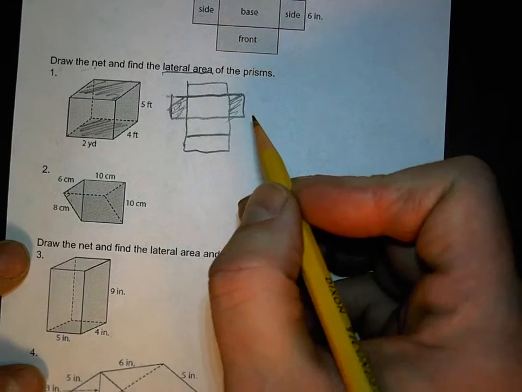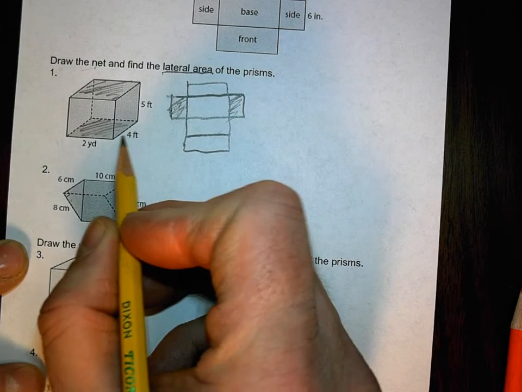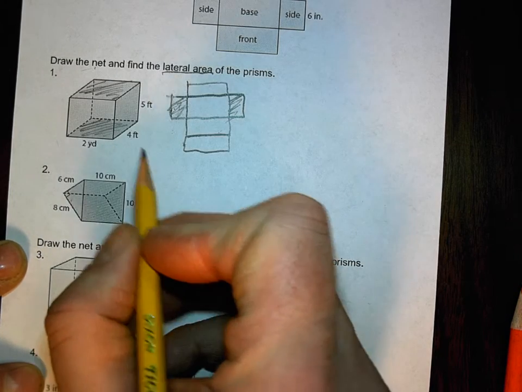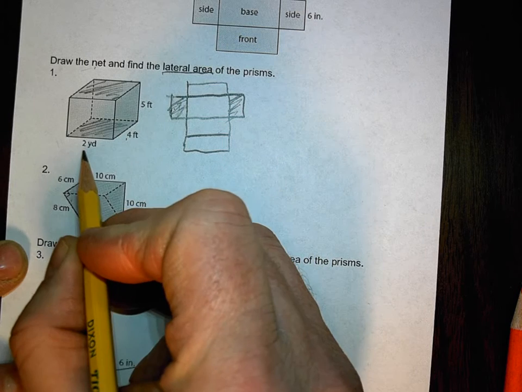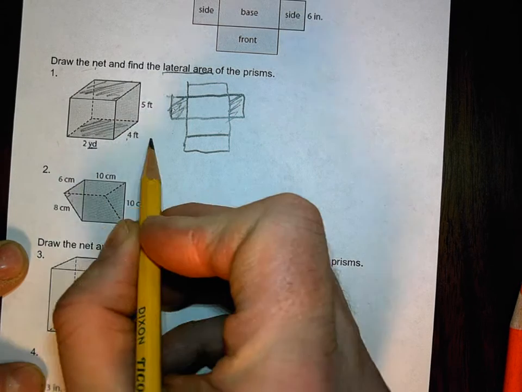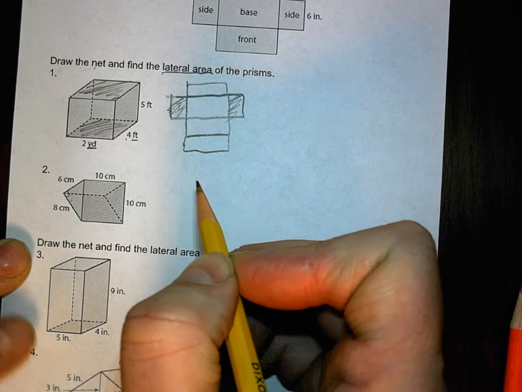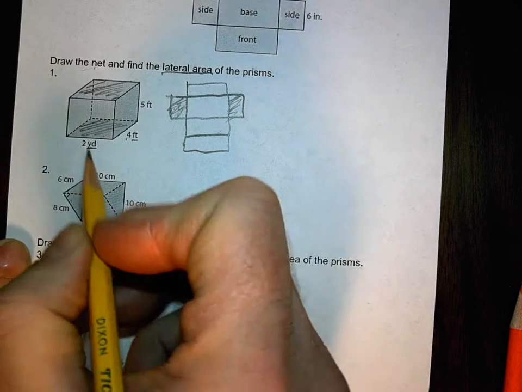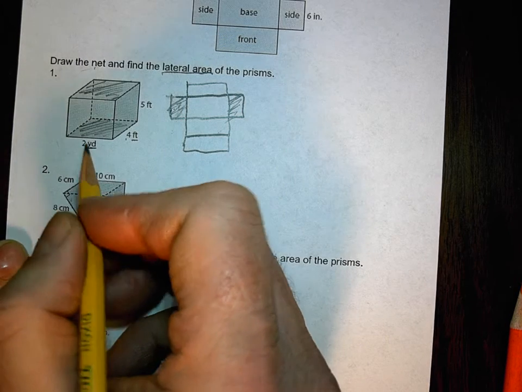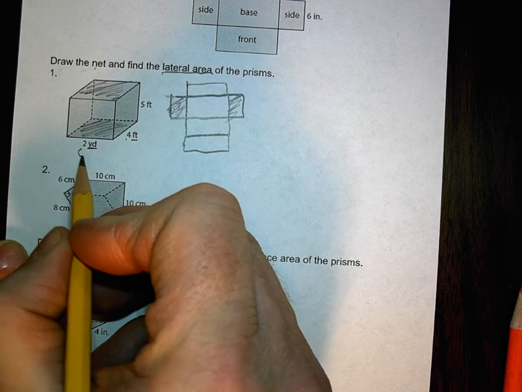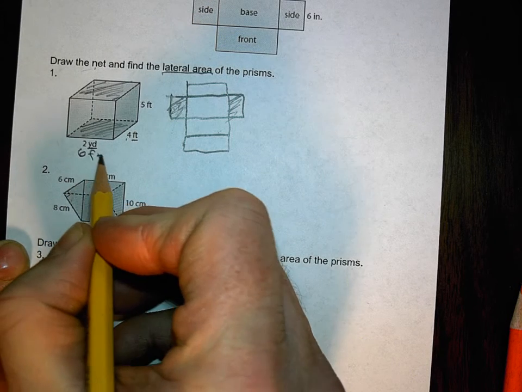What are the measurements of the base? 2 and 4. Oh, we got a problem here. What's the problem right here? Feet and yards. So right away we got to do some conversion, right? How many feet are in a yard? 3. So 3 times 2 is? 6 feet.